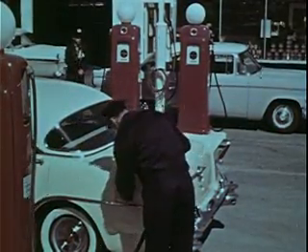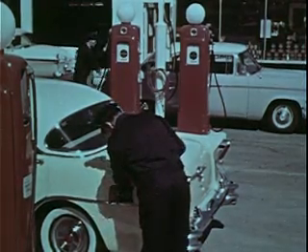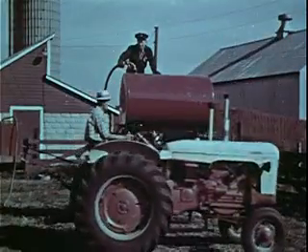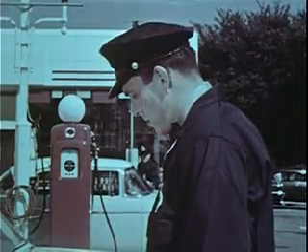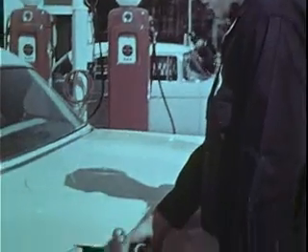Gasoline is the fuel that powers this modern age. On the highway, on the farm, and in the air. This is the inside story of modern gasoline.